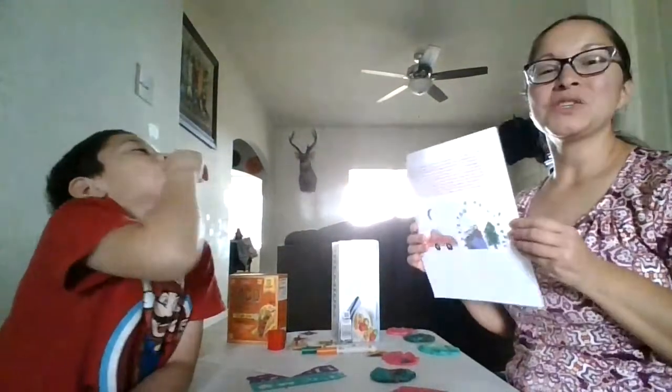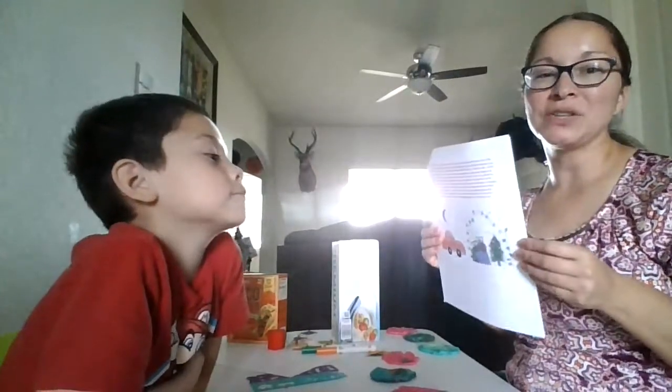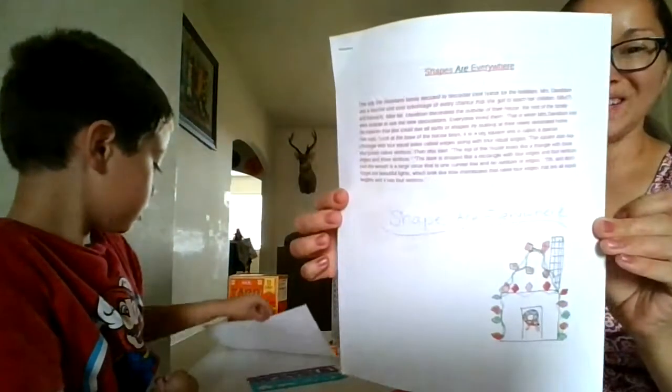So the last page is when they go home, they decorate their tree, and they sip hot chocolate, and they listen to Christmas music. But the story just points out that as the 2 sons are getting water for the Christmas tree, they see different shapes in their kitchen, like a rectangle and a square and a circle. So I just wanted to demonstrate that. It's called Shapes Are Everywhere.